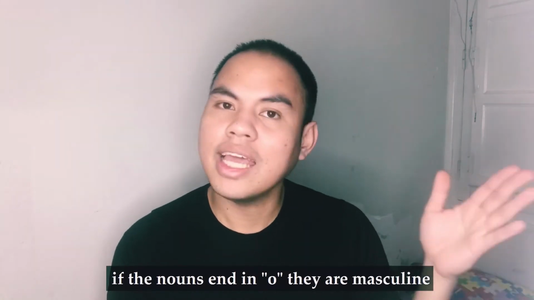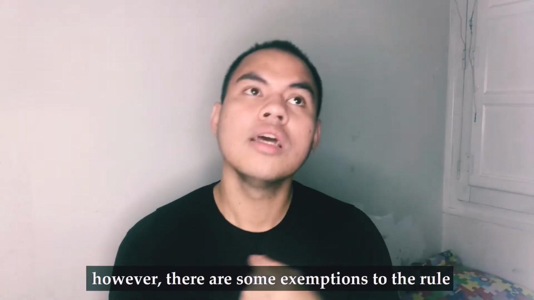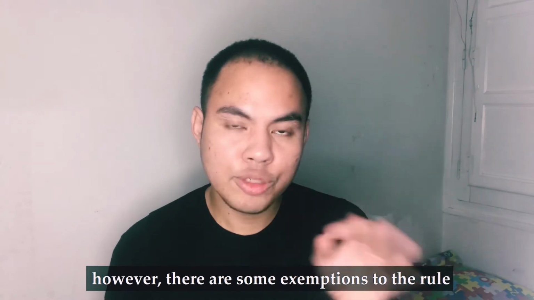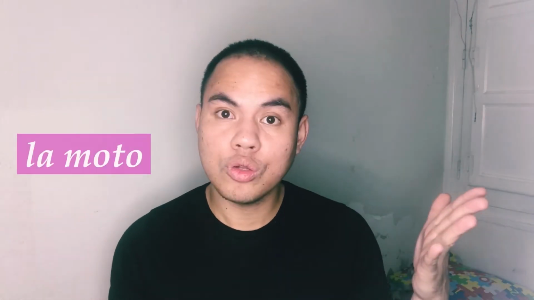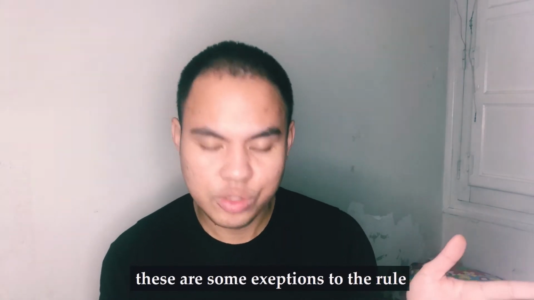So recap. If the nouns end in O, they are masculine. However, there are some exemptions to the rule. So we have la mano, la radio, la foto, y la moto. So these are some of the exemptions to the rule.